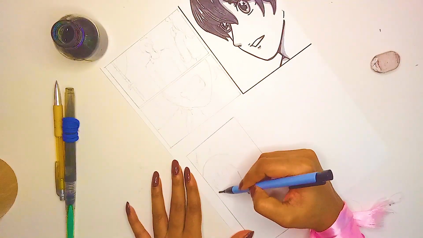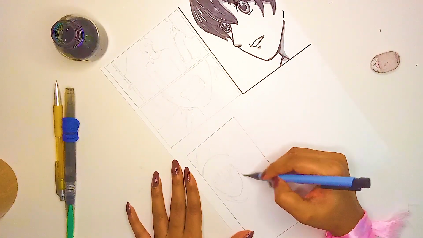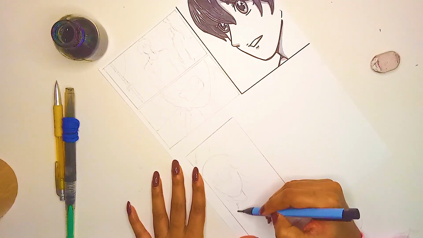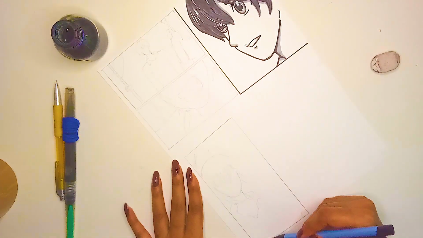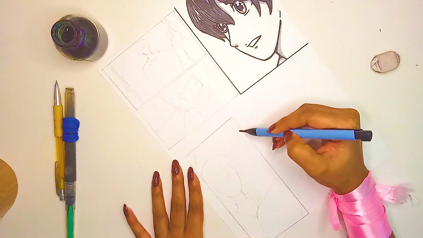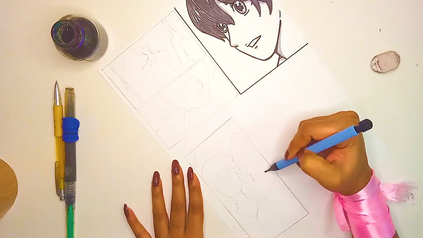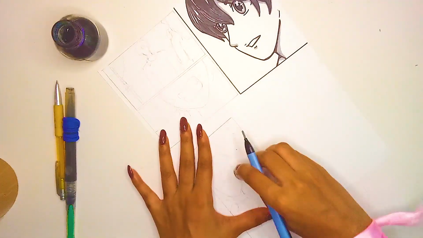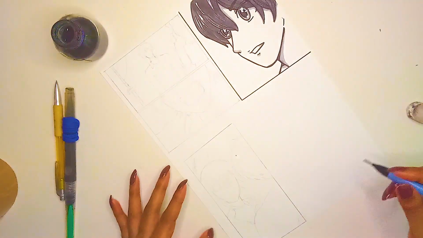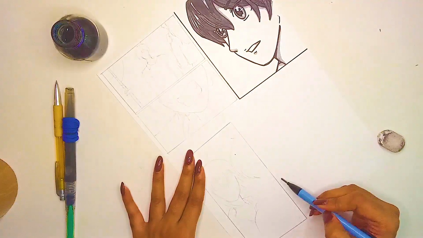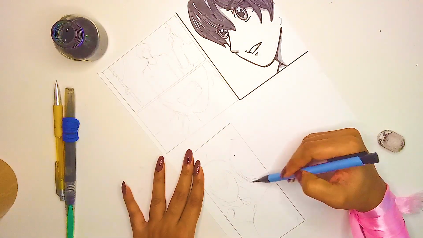Now let's talk about overlapping bubbles for spatial depth. The way a speech bubble overlaps an environment or a character completely changes the reader's perception of layout, hierarchy, and space. 1. Bubble behind the character.